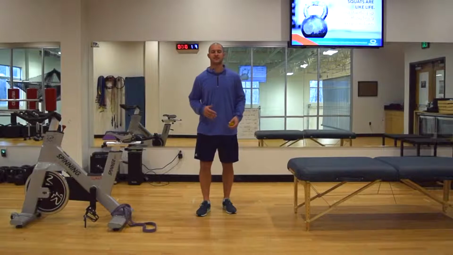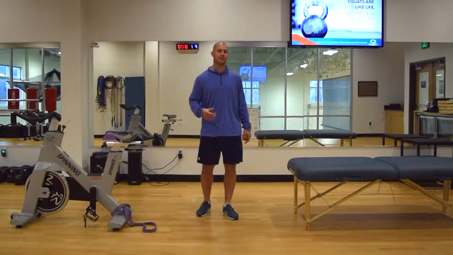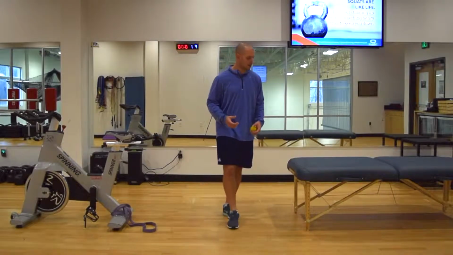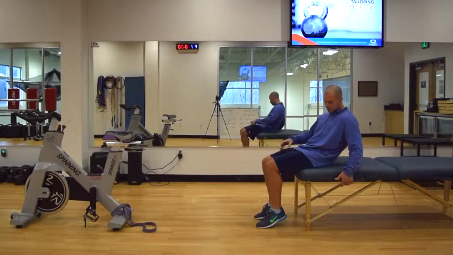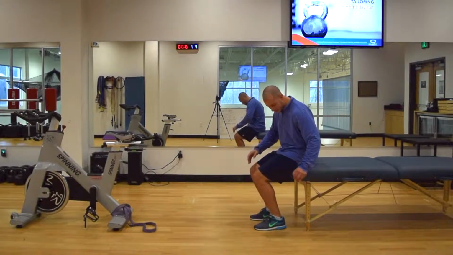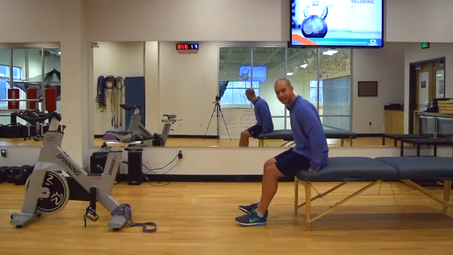So what we want to do first is take a look: are we tight and restricted through those hip flexors? A good simple test to look at is what's called the Thomas test. What we're going to do here is lay on the table and go as close as you can to the edge, so your butt is almost hanging off the table. You're not sitting completely on.